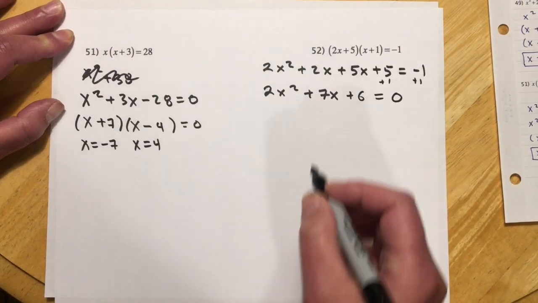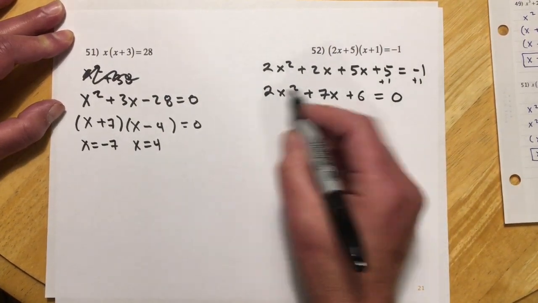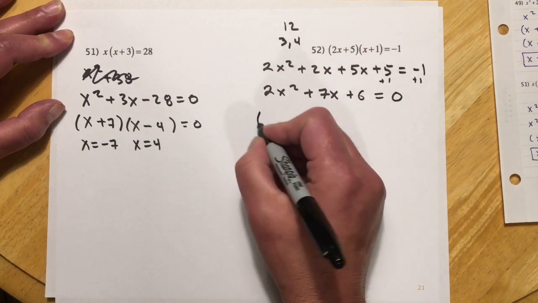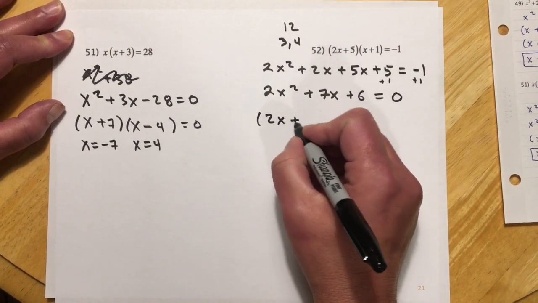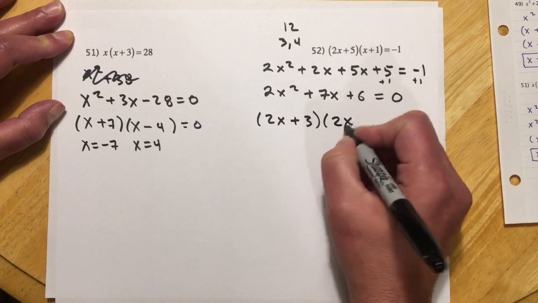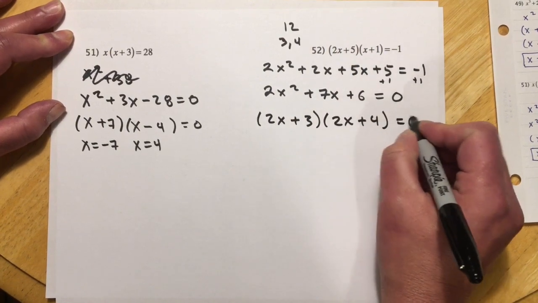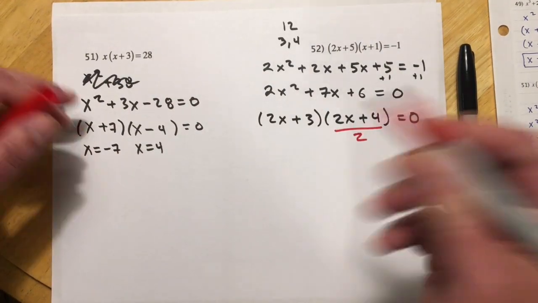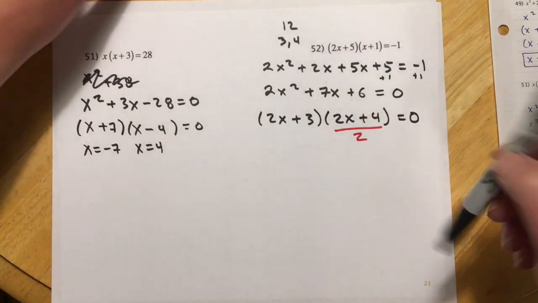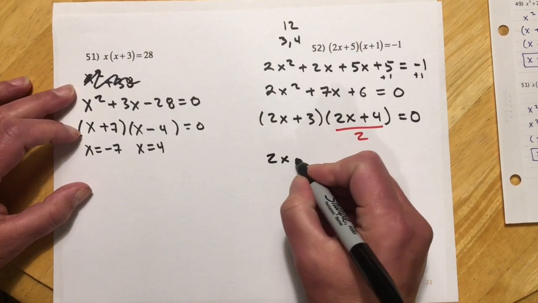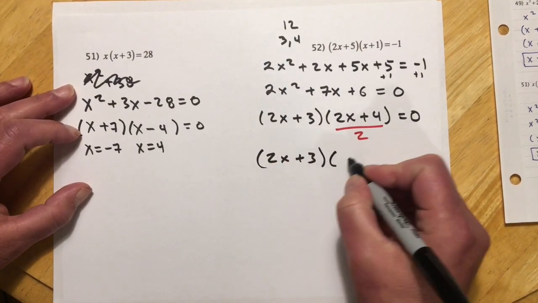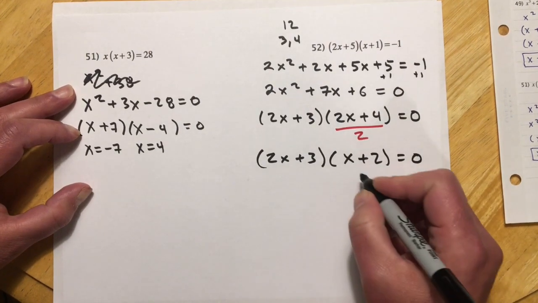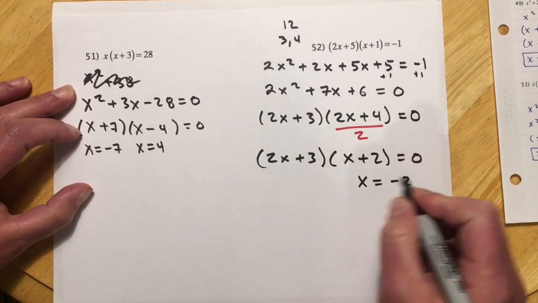And so then this one is magic. So 2 times 6 would be 12. So 3 and 4. So you have 2x plus 3 and 2x plus 4 equals 0. Divide out that extra 2. I actually don't need to when we're solving, but it's still a good habit. And this becomes x plus 2 equals 0. So here this is going to be x equals negative 2.